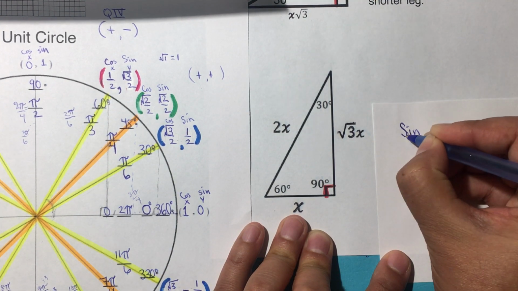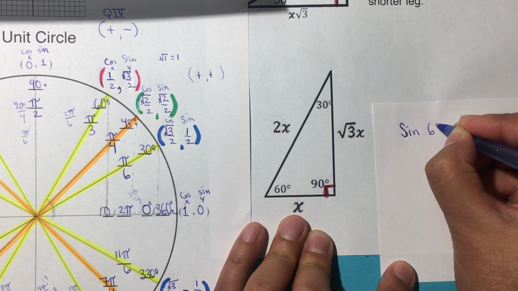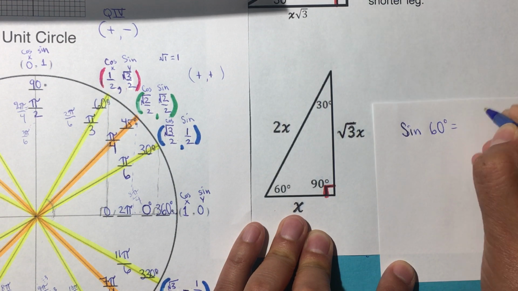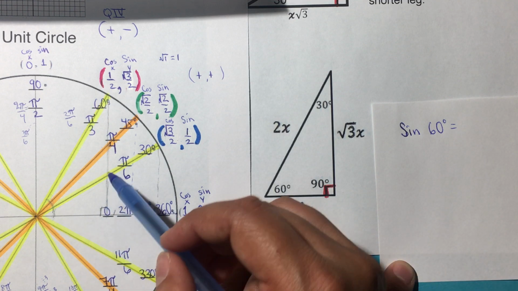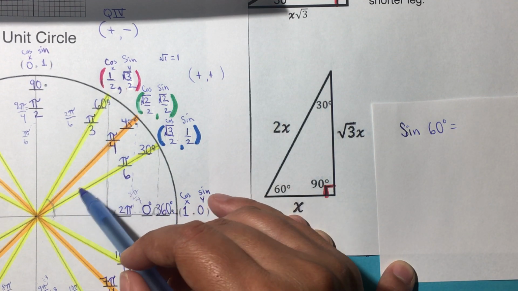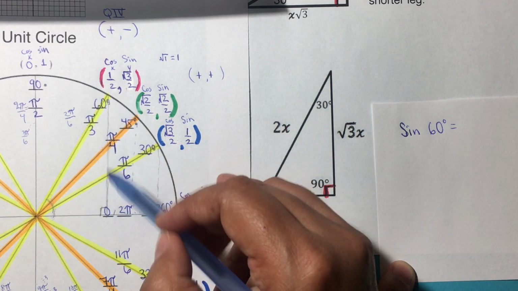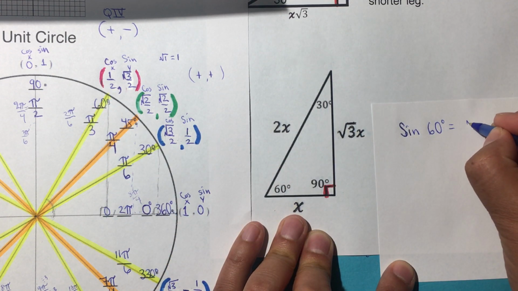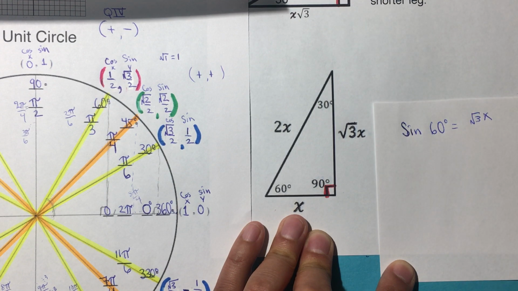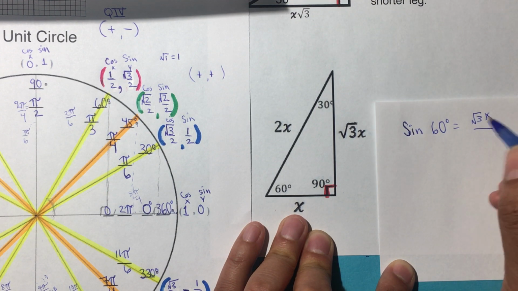For the sine of 60 degrees now, it is going to be equal to, again, sine is always opposite over hypotenuse. So opposite is right there. So in here, opposite will be square root of 3 times x over hypotenuse.